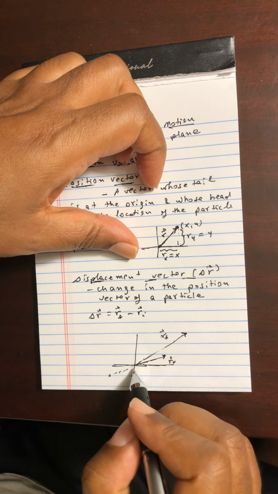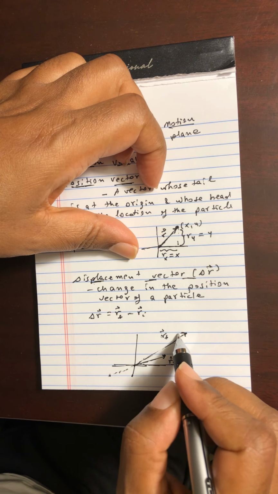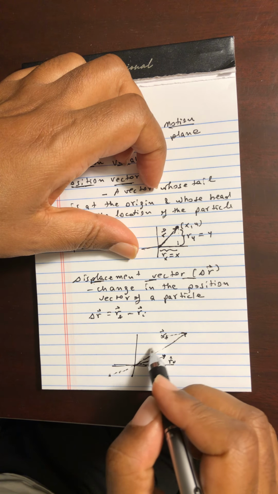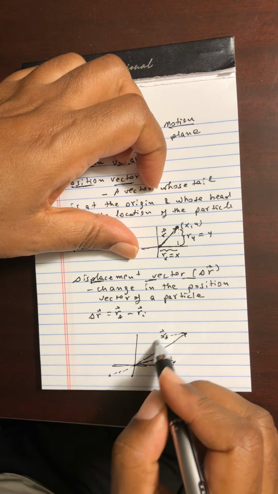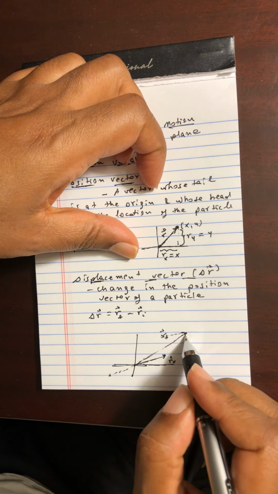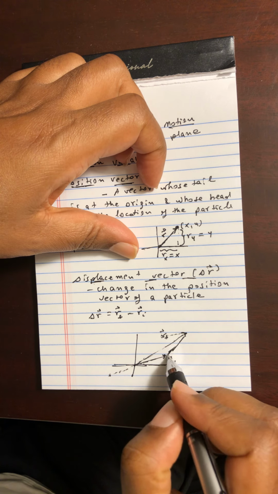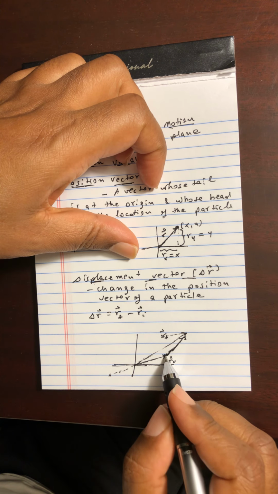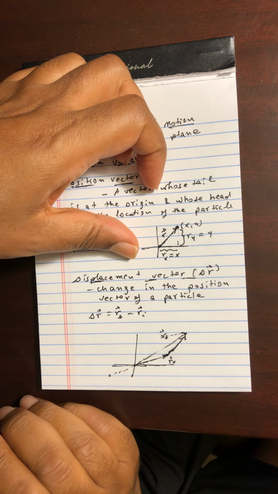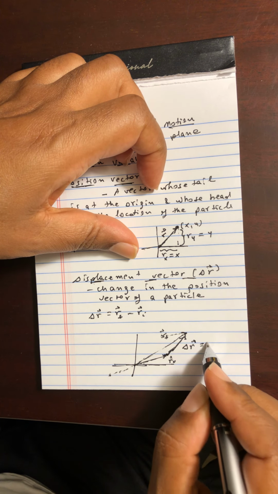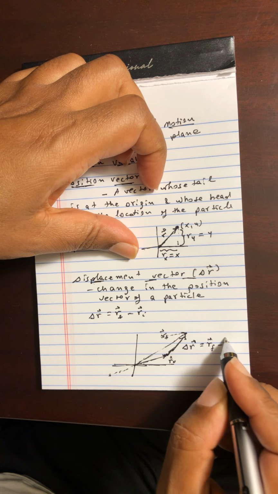Now if you bring the tail of this vector over here like this, this would be the sum of Rf and the negative Ri, which is basically this vector over here. So this is what delta R is. It is the vector whose tail is the head of the first vector and whose head is the head of the last vector. So this is our delta R. This is delta R equals Rf minus Ri.